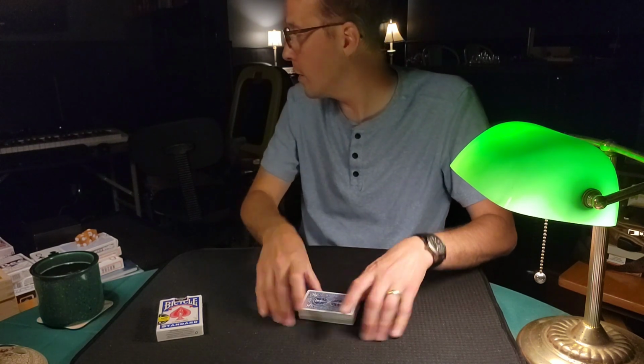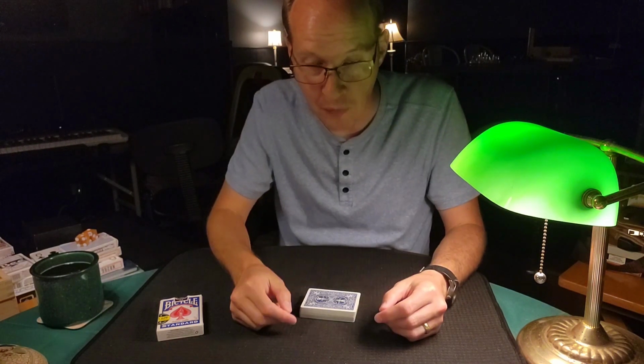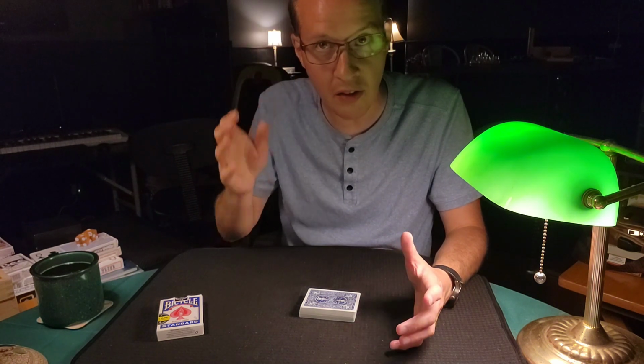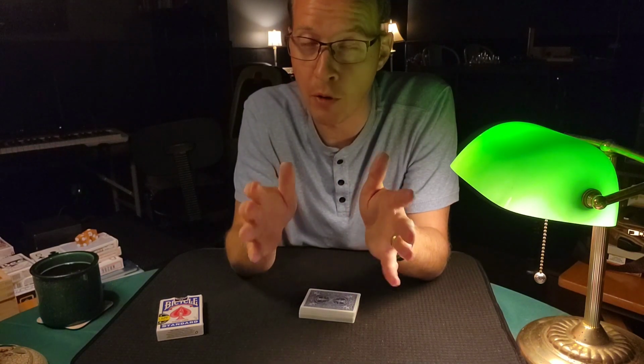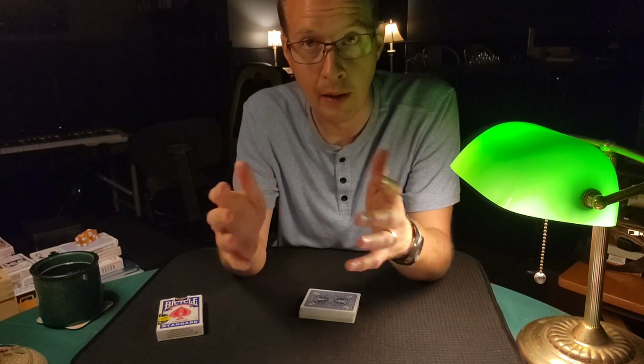Now, I don't know what it is. I know it's in the deck. We know that it was random. We're going to verify that here in a moment just to be sure that there's no duplicate or anything like that. But let's take a look. I'm going to try to find it. I'm just going to randomly pick it out like you did.